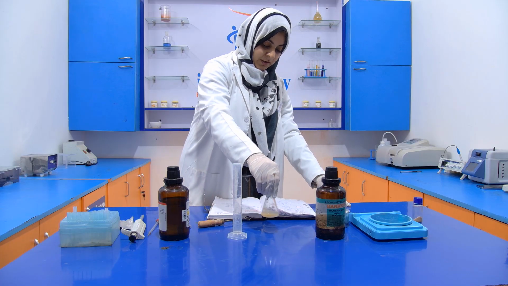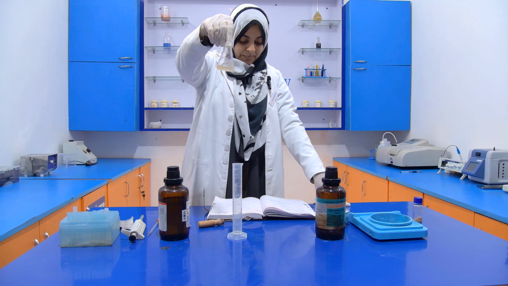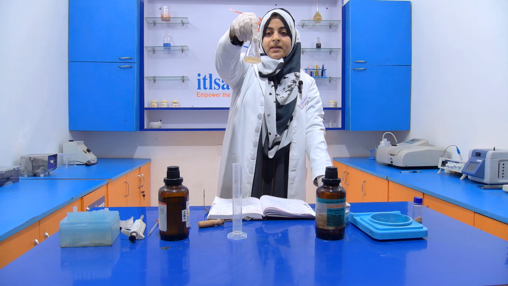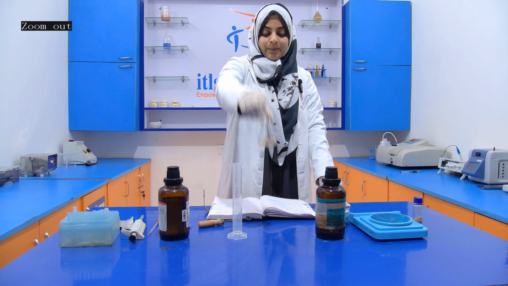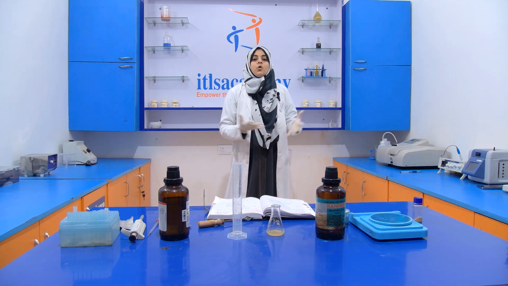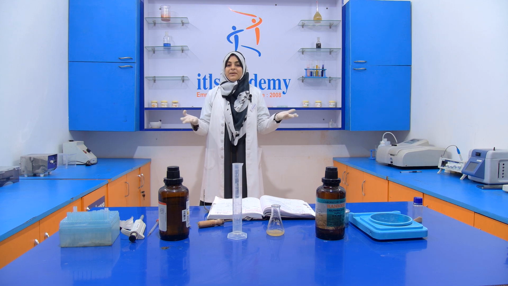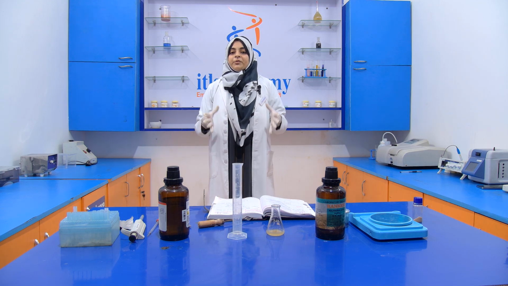If the colophony residue is present, then this solution turns a bright purplish red color, and it rapidly changes into violet. But here you see that there is no color development, which means that our sample does not contain any colophony residue. Which means that our sample is pure. So this is all about today's experiment.